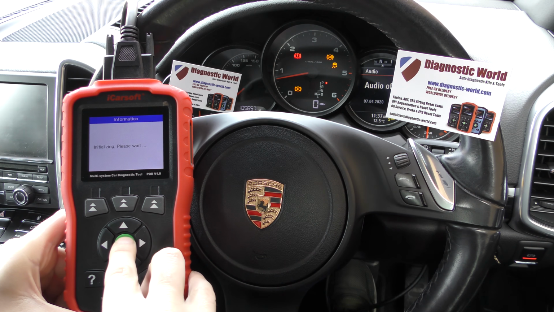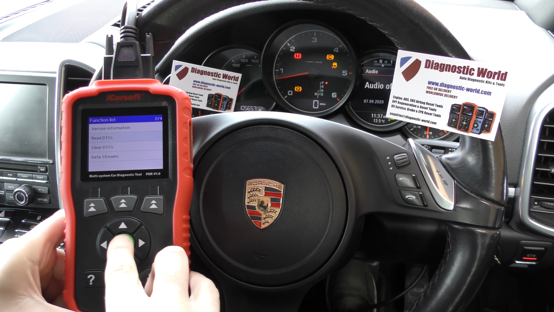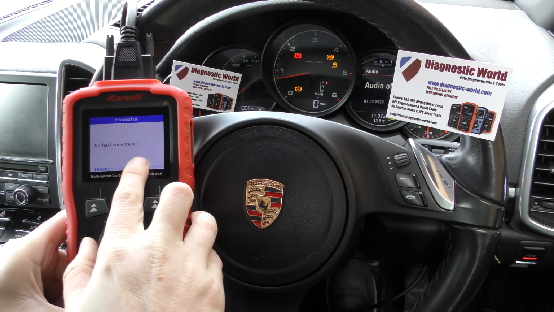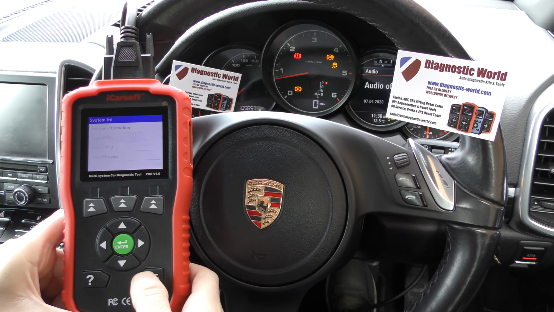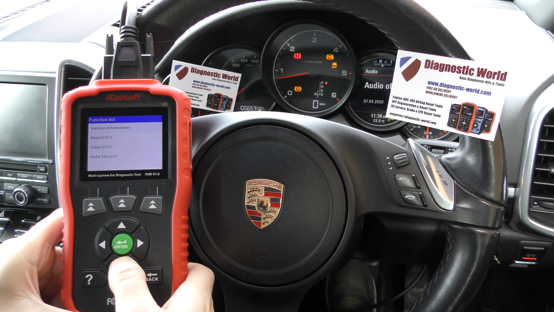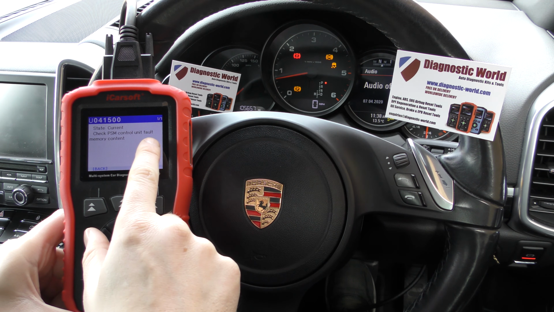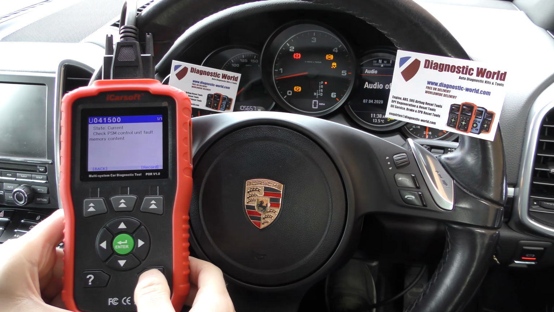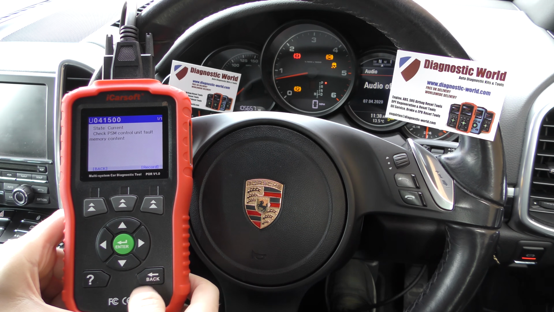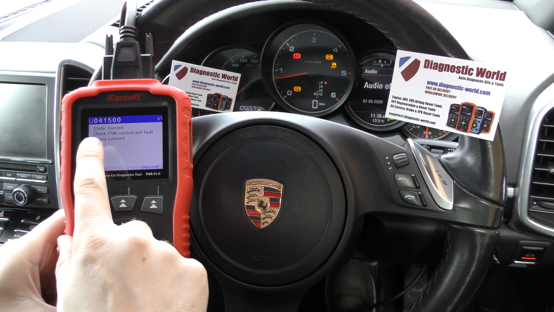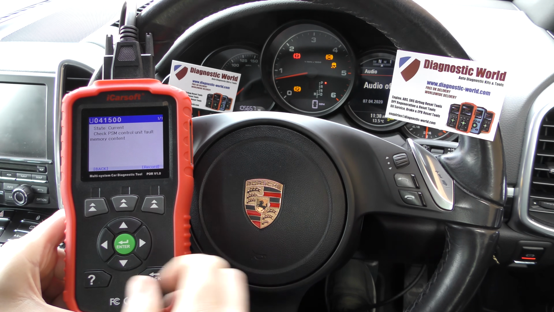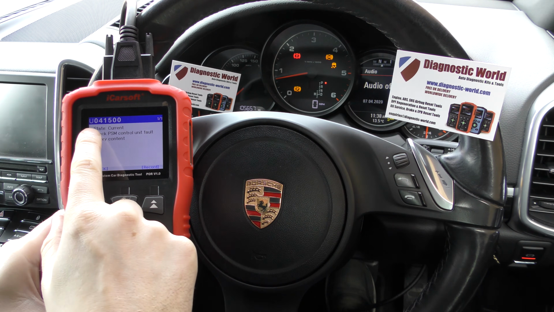Like I say, you could go into the engine and have a look to see if this car has any engine faults. No fault codes found, which is good news. How about the transmission, Tiptronic? Check PSM control unit fault memory content. Okay, that is something we've never seen before. It probably needs a little bit more investigation, but there is a fault there.